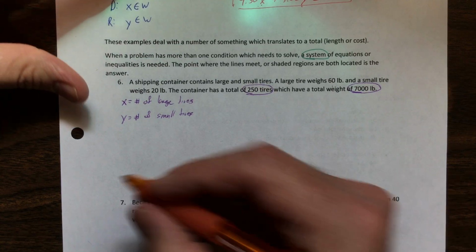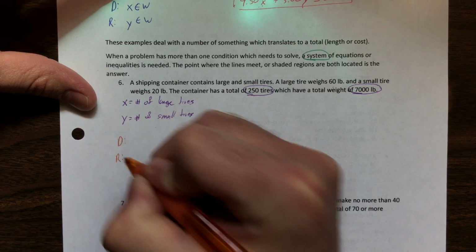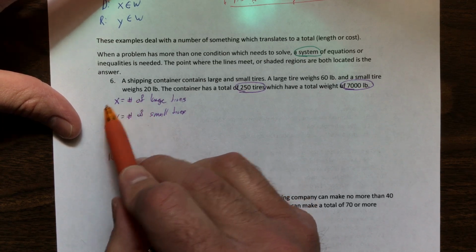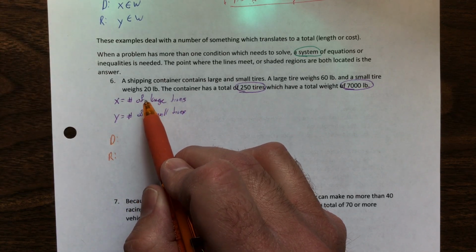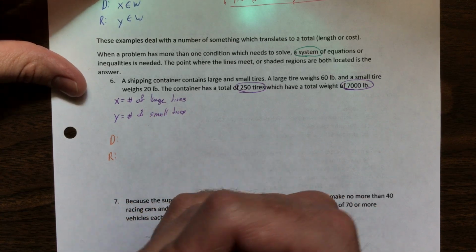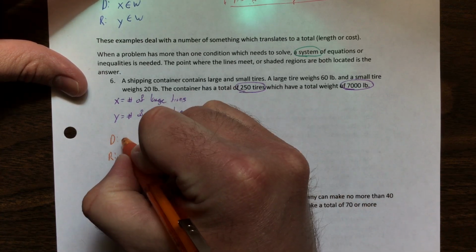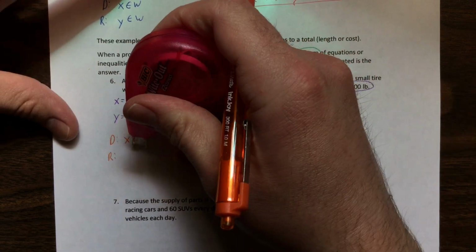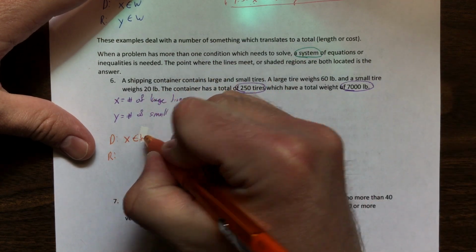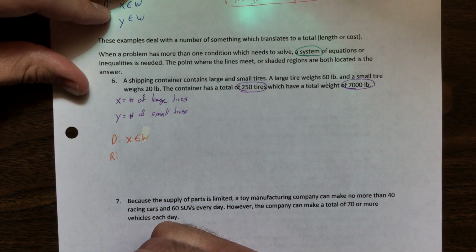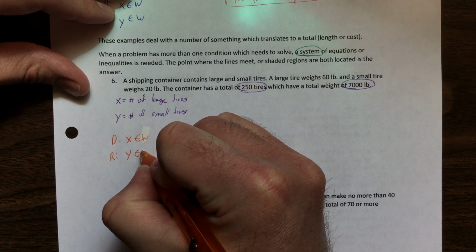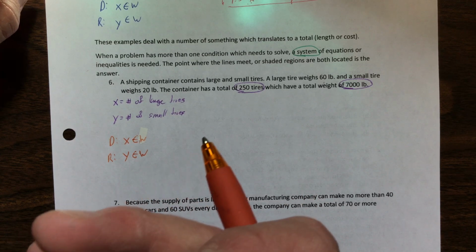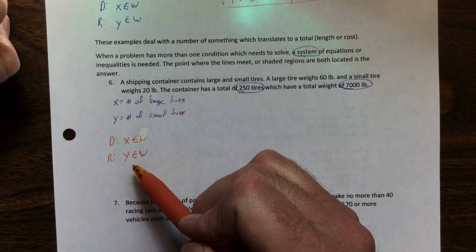Okay, domain and range. Again, we always come up with domain and range, and D and R are just fine if you want to write it like that. Domain is going to be the solution set for our x's, or number of large tires. We cannot have negatives, we cannot have decimals. So x has to be a part of our whole number system. That was a mistake there. And y in the same way has to also be a part of our whole number system, because we cannot have part of a tire and we cannot have a negative number of tires.